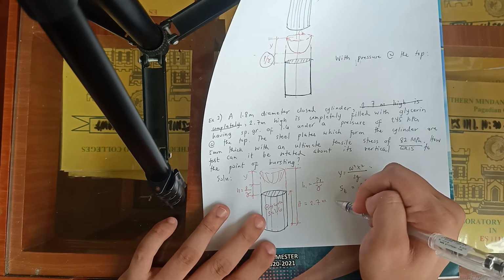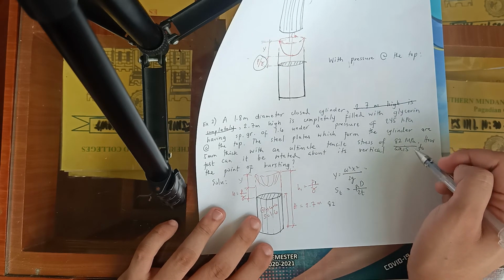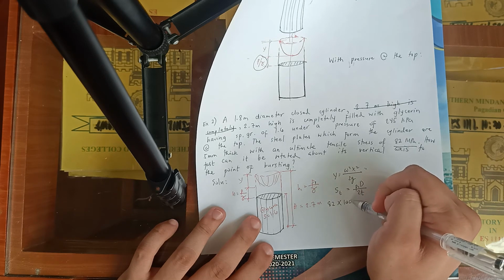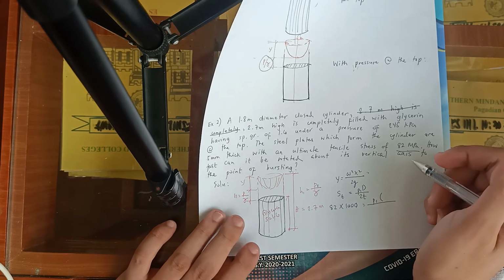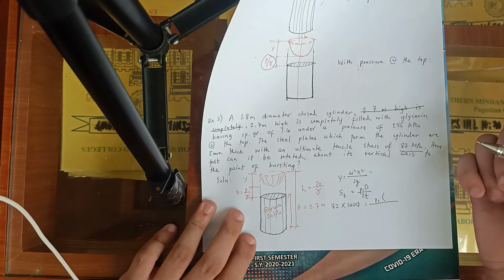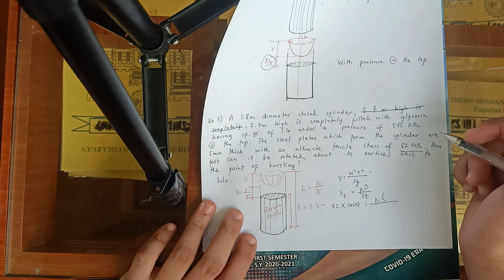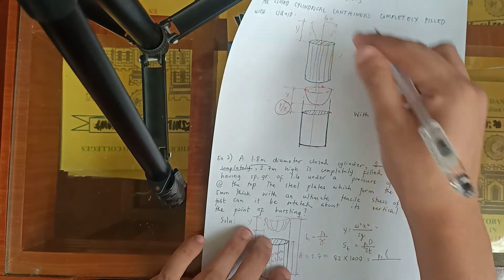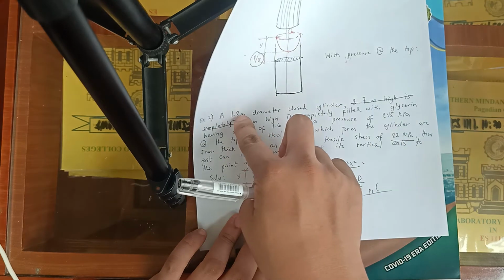So tensile stress is 82. Since it is mega, we multiply by 1,000, equals P sub 1. So our D, or diameter, is 1.8, and again x is 0.9, half of 1.8.